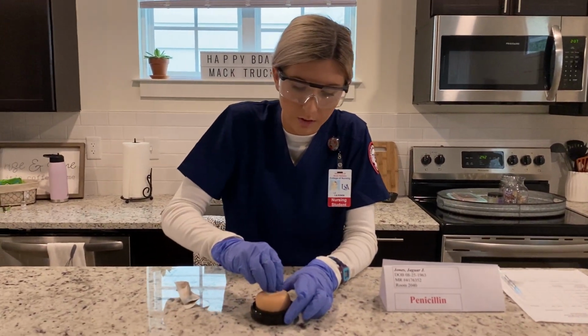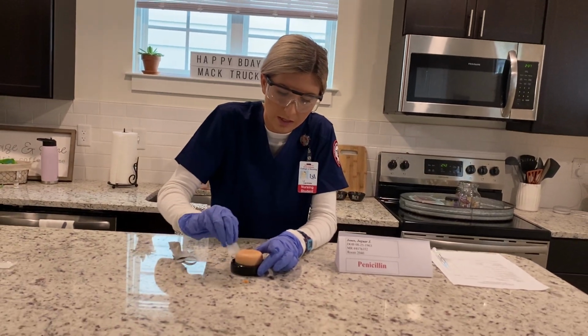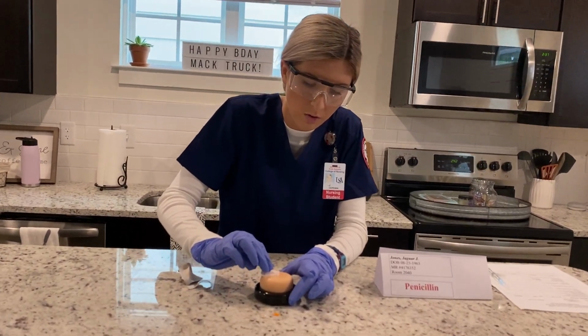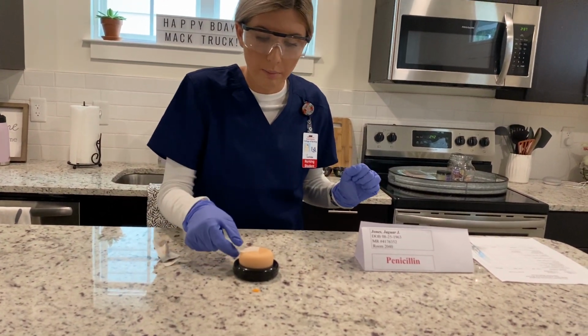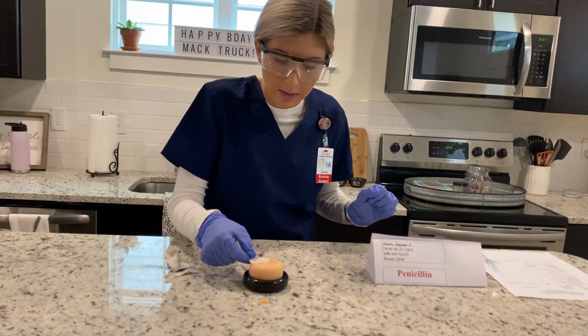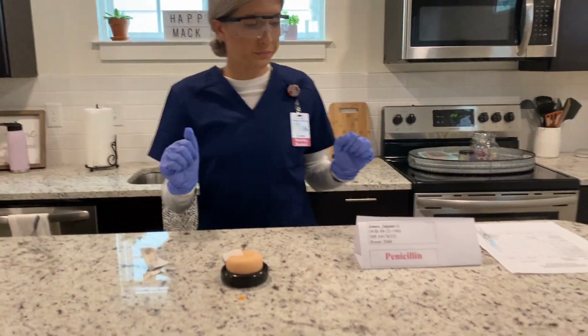I'm going to do this in a circular motion, and then I'm going to leave the alcohol rub pointing at the clean area and let it dry.